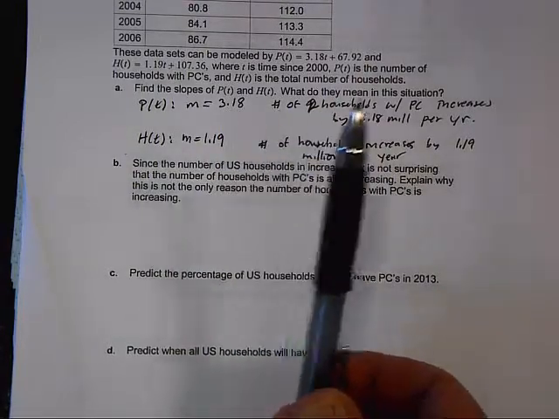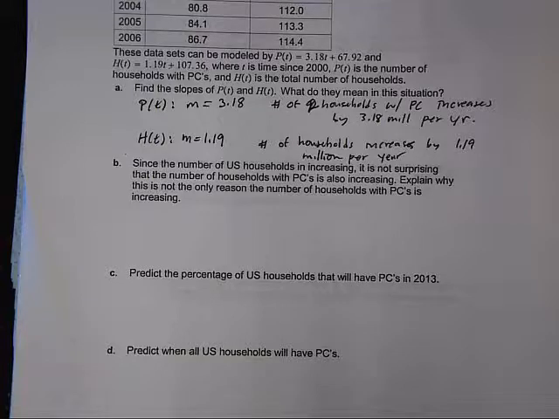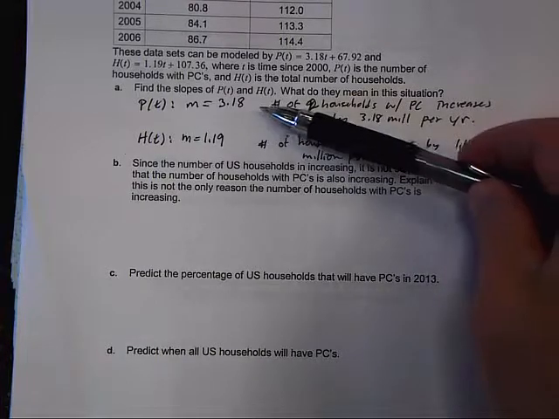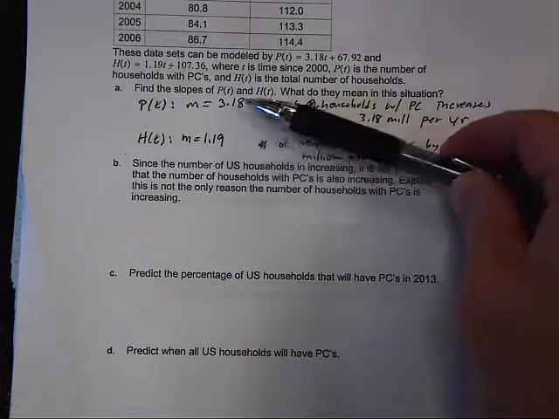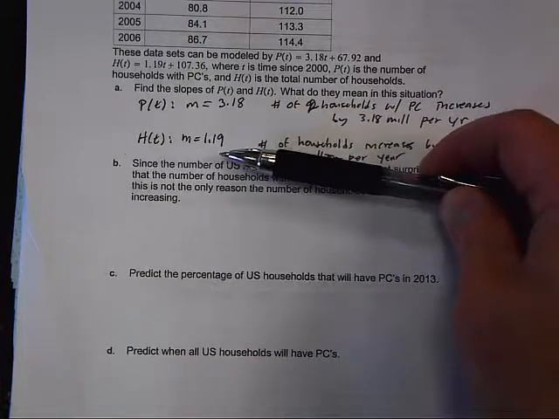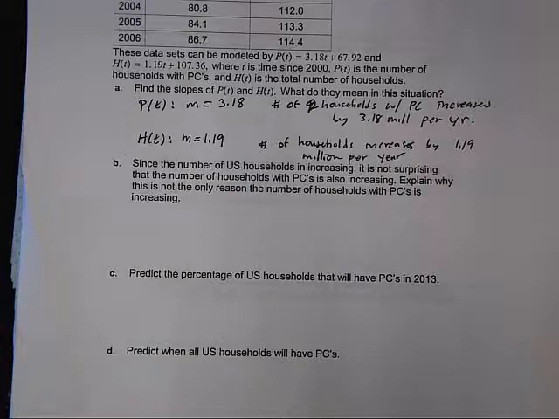Why are people getting PCs in their house? Because technology is advancing. Technology is getting cheaper. What else is happening? Much more stuff is going online. So I think those are the sort of things I would write for B. I'm not going to write that out, but I would write out that we're gaining roughly 2 million households with PCs per year. And the reasons are technology is becoming more important in everyday life, the price of technology is going down, and people are using technology more and more.